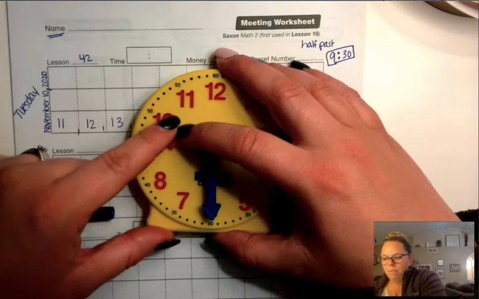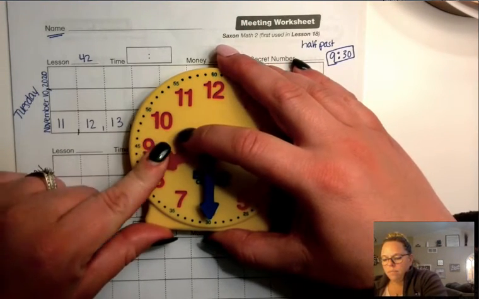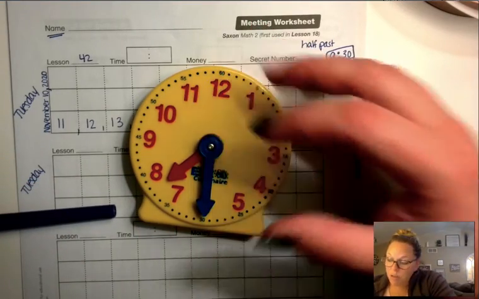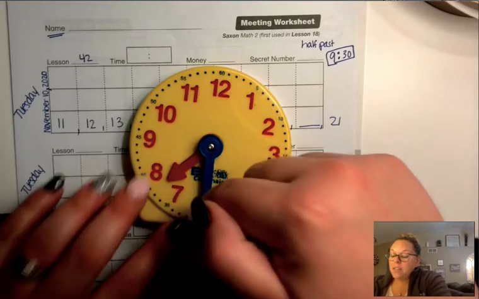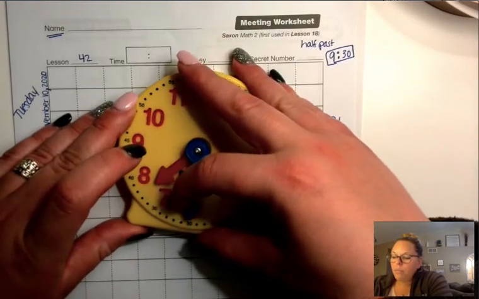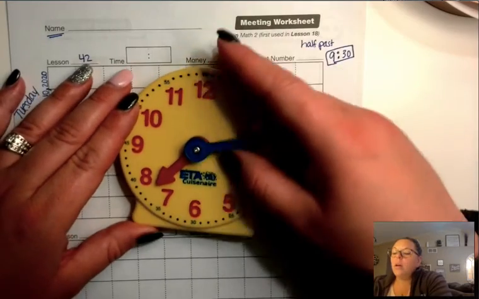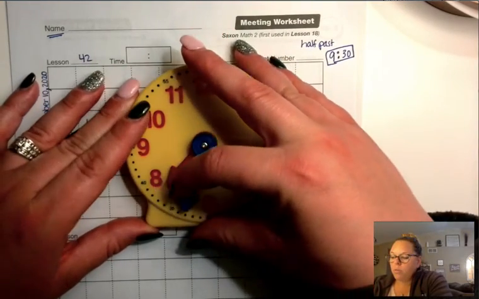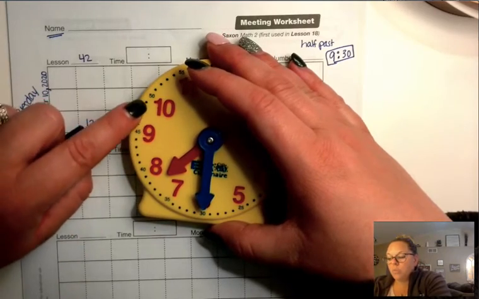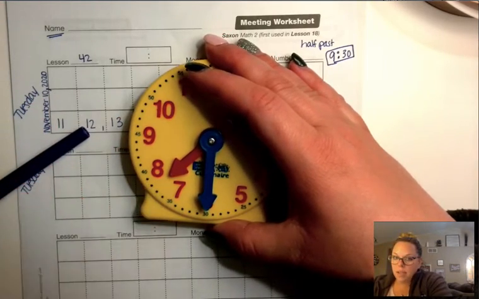Backwards, right. 1, 2. Now, if I had my big clock, then you would actually see the minute hand moving one whole time around backwards for 1 hour, a whole other time around for the second hour. In this case, I just moved it 2 spaces in between.